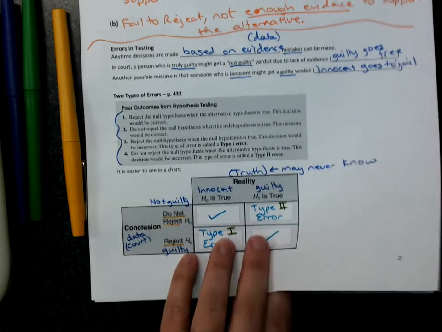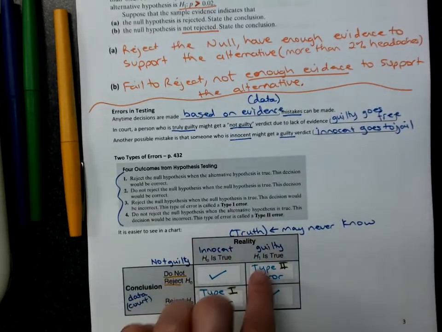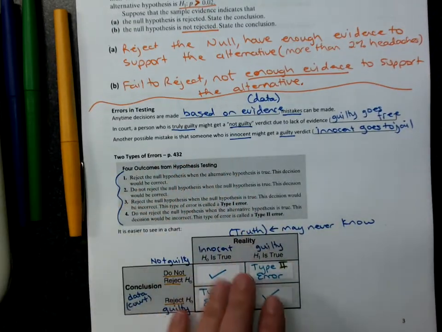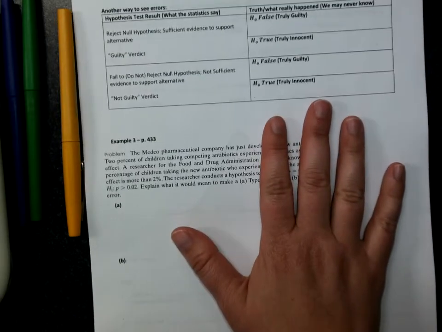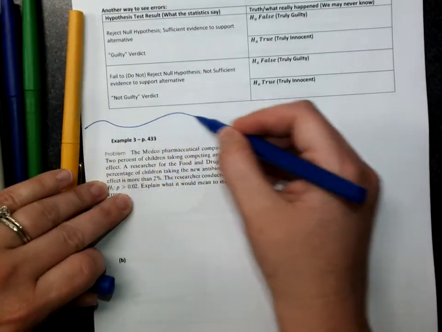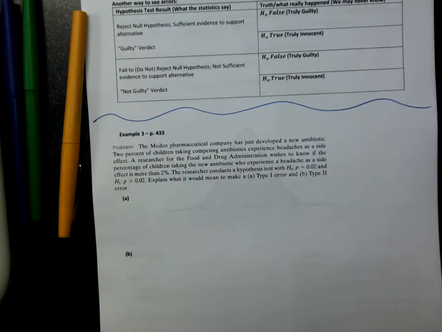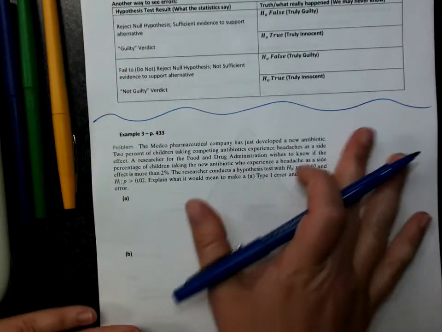I did have a student one semester that was really confused by this chart and confused by these statements. So I'm going to try a different way to explain it. You might not need this, but let me explain it one last way about errors. They're not that big of a deal in this class, but they are important just kind of in life to know how mistakes can be made.